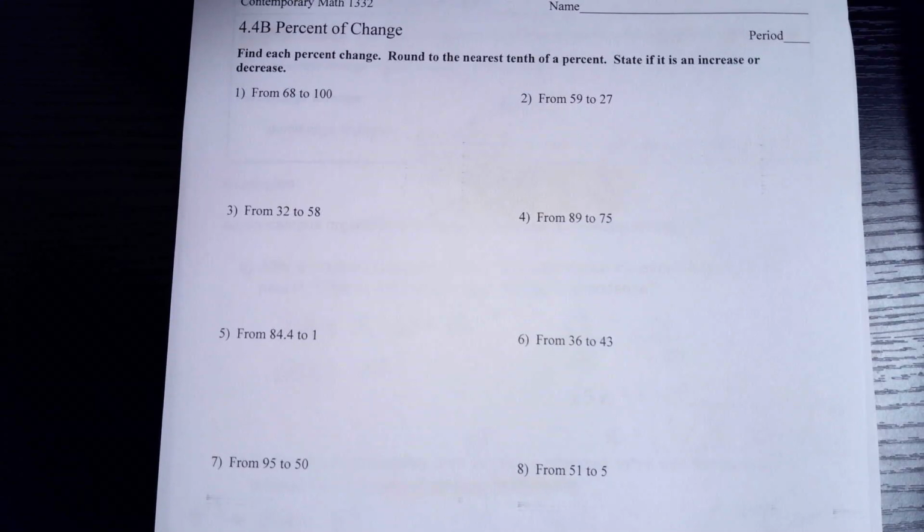You can use the book. You can use your notes. You can use a calculator. You cannot use a buddy. So, you're going to have to know what you're doing. And it's got a little bit of everything.